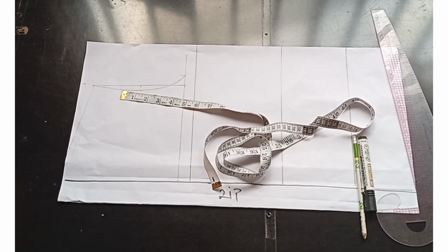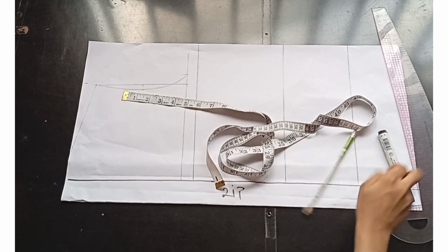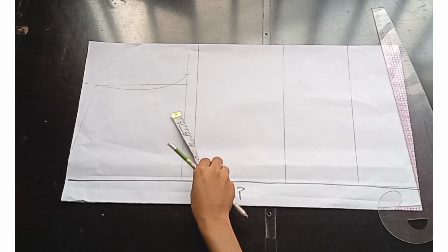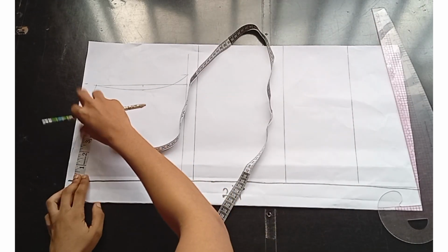So after cutting out, we'll move over to the back pattern of my dress. Now the back pattern, I'm cutting it on fold and I'm using a zipper for this dress.